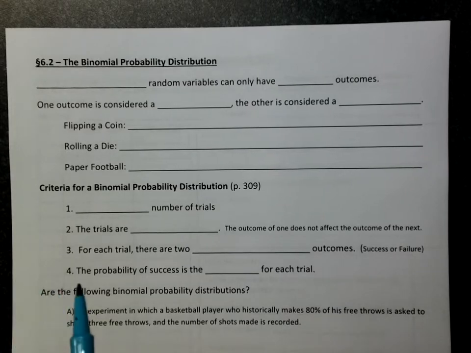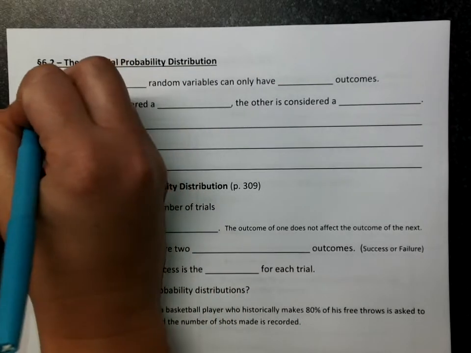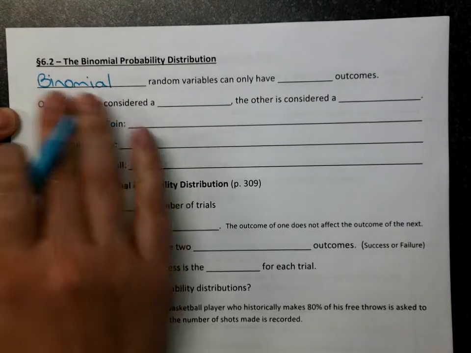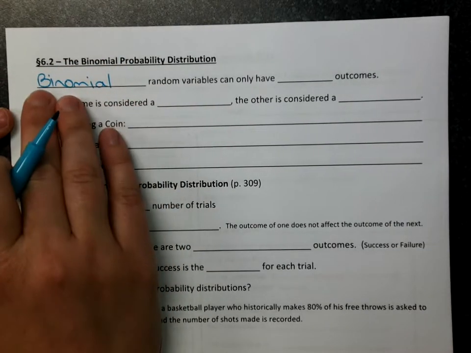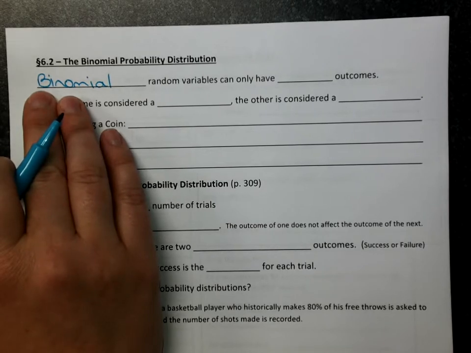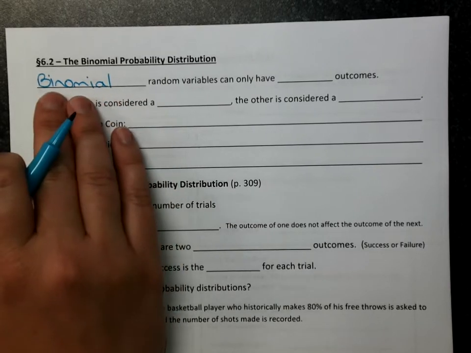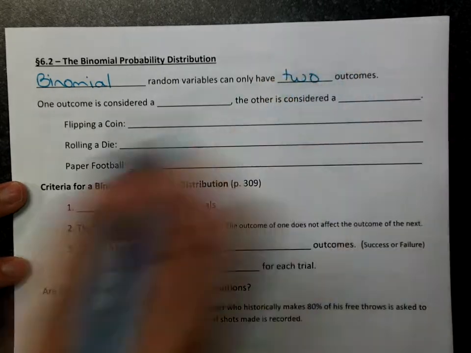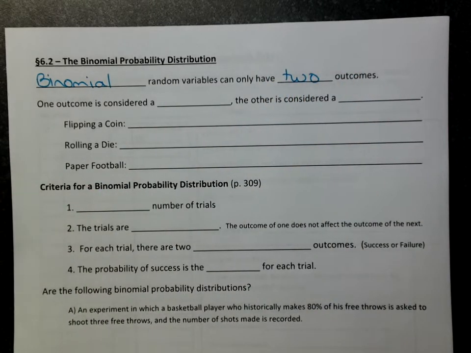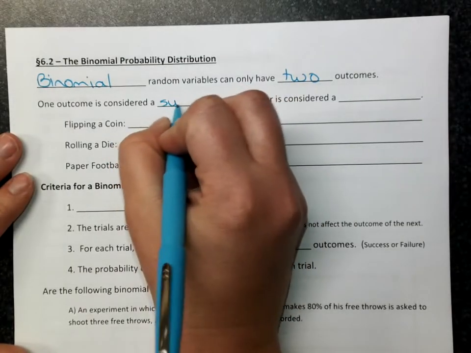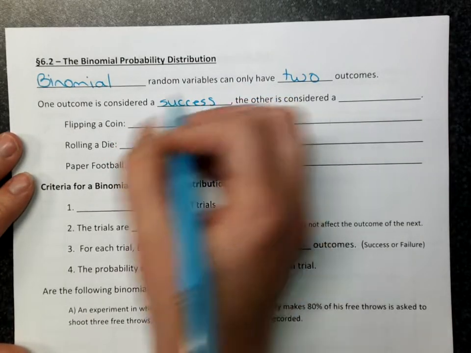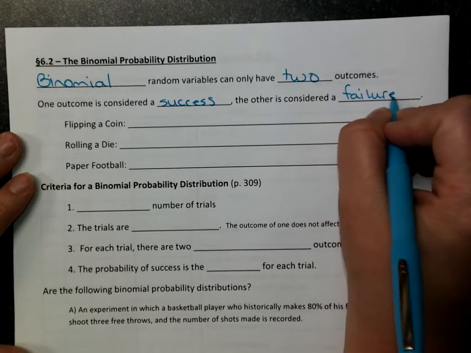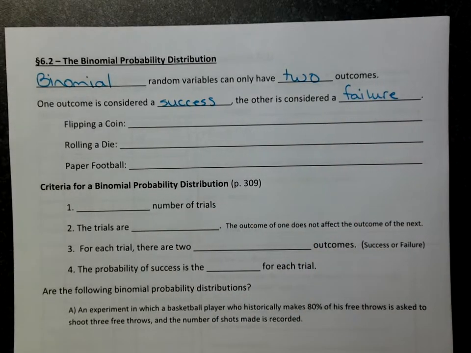So we have something called a binomial random variable, and you might have heard the term binomial before in your algebra class. Bi means 2. It's a prefix that means 2. And so a binomial random variable can only have 2 outcomes. One of the outcomes is considered a success, and the other outcome is considered a failure. So there's one outcome you want, one outcome you do not want.